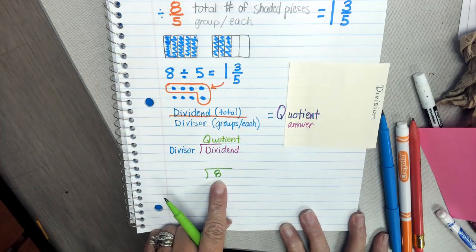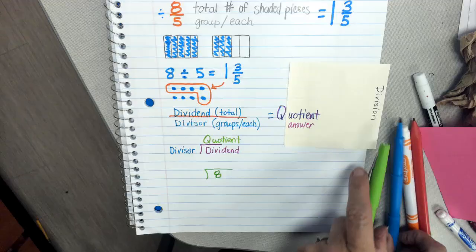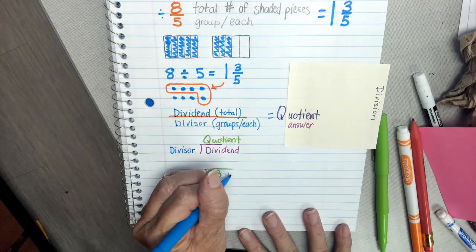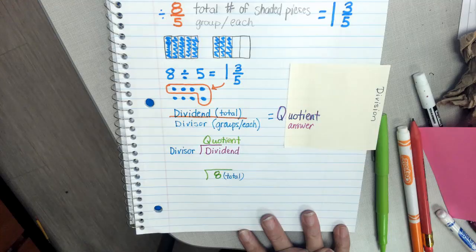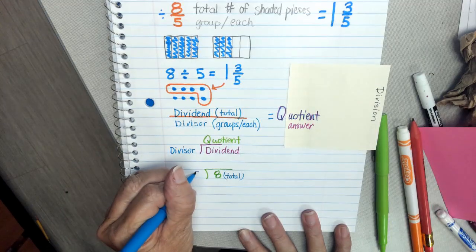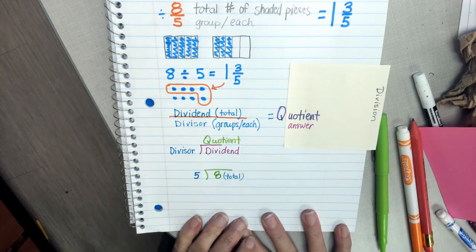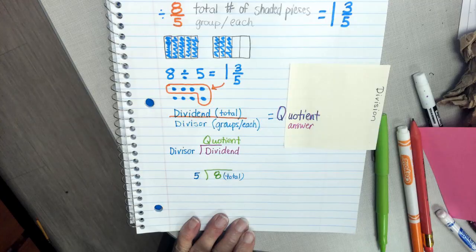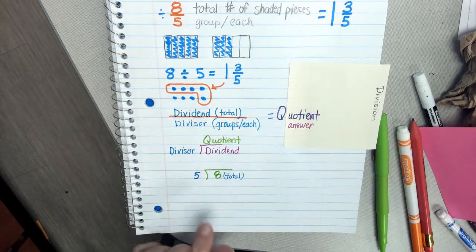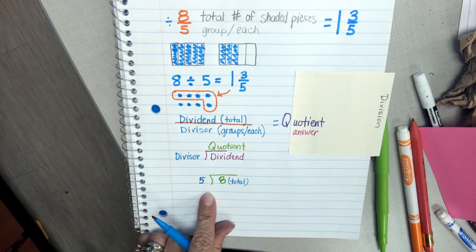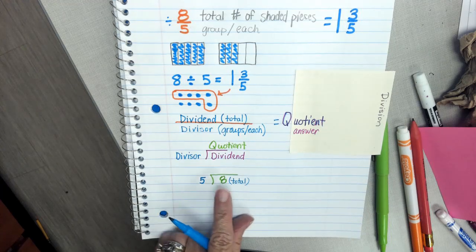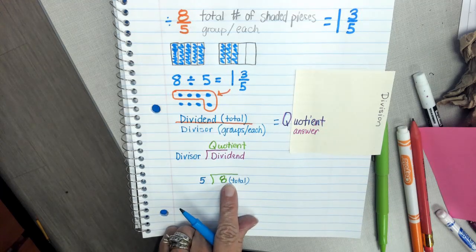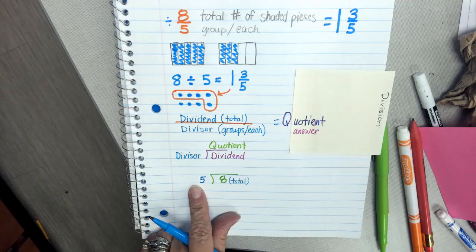No. That's your total. We're going to divide and put it in groups, or circle groups of 5. So this is your dividend. Your divisor. So your dividend is 8, your divisor is 5.